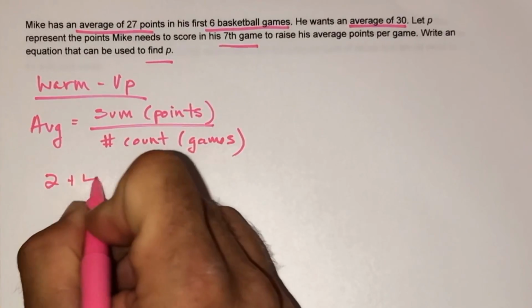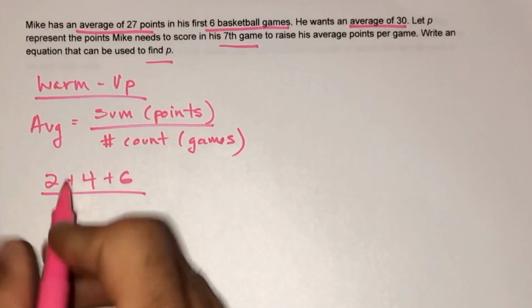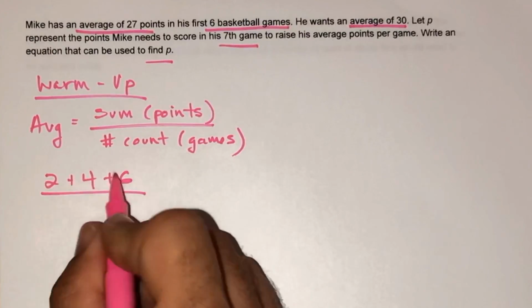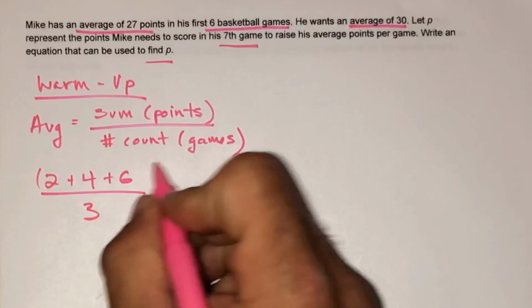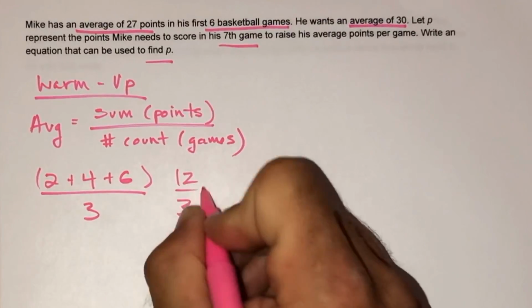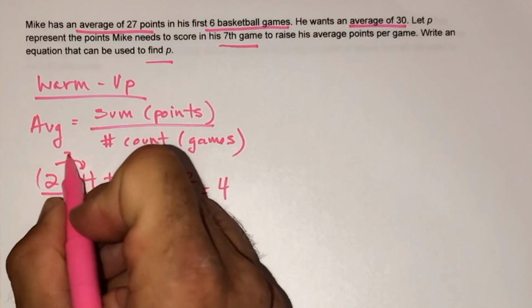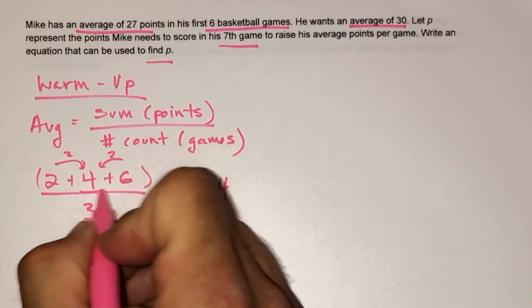And just a quick example of how to find an average. Here you have 3 data points, 2, 4, and 6. And because you have 3 data points, you divide by 3. You take that sum, divide by 3, and that'll give you your average. And you see both of these are basically off by 2, so that's why 4 ends up being your average there.